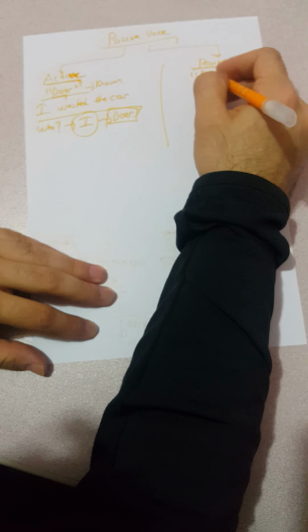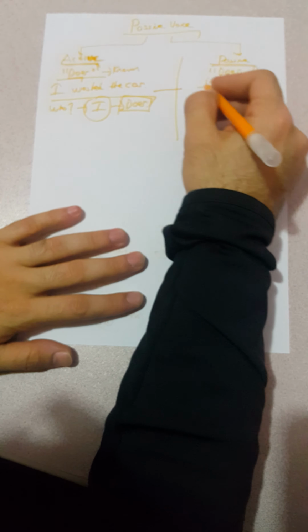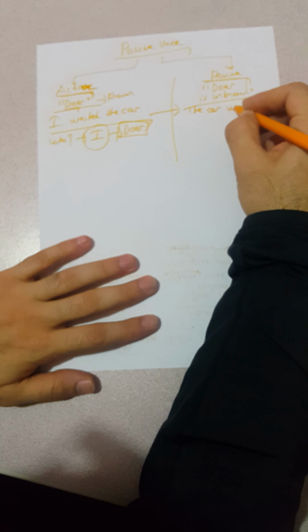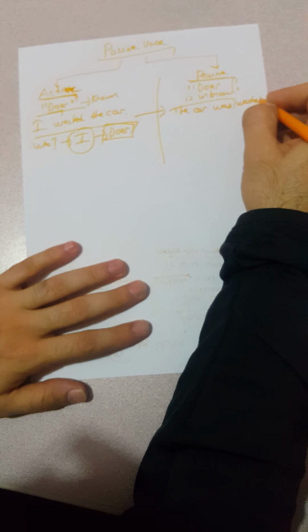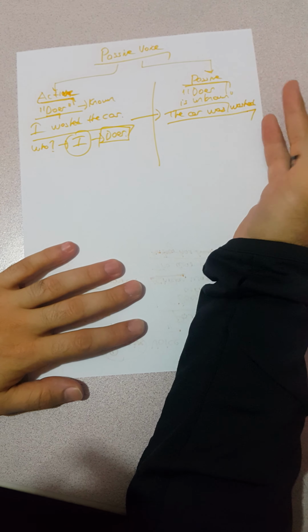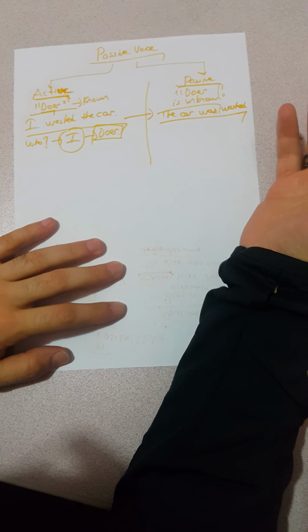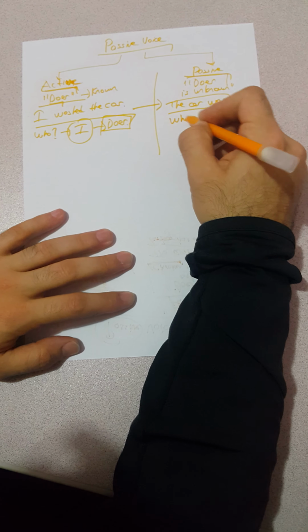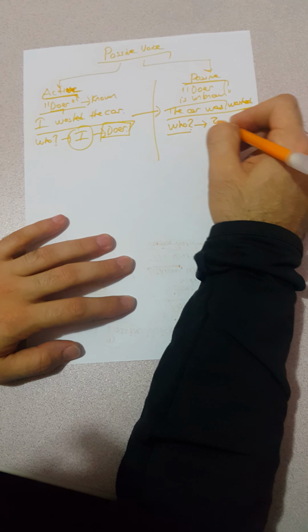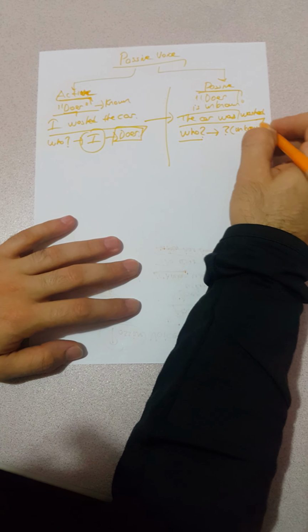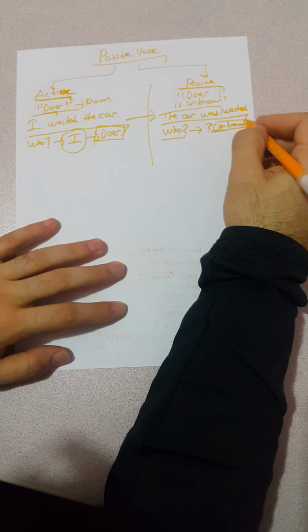But if we are talking about passive voice, the doer is unknown. So we don't know who is doing the job. The job is done, but the doer is unknown in the sentence. Take the same sentence, now I am just turning it into passive: the car was washed. We know that the car was washed, but if we ask who washed the car, there is no answer for it, unknown. If you don't give an extra answer, we don't know who the doer is.